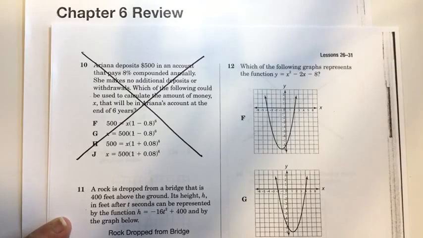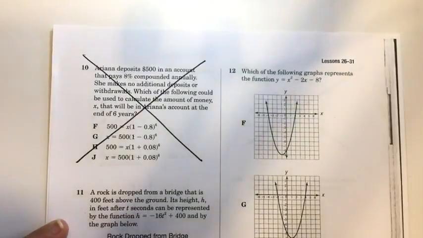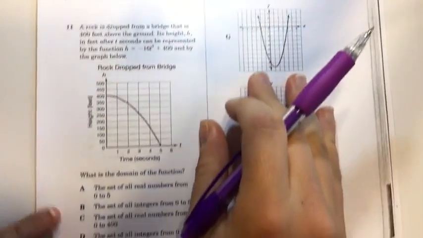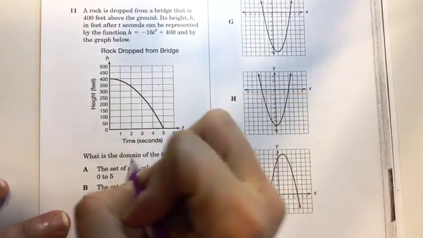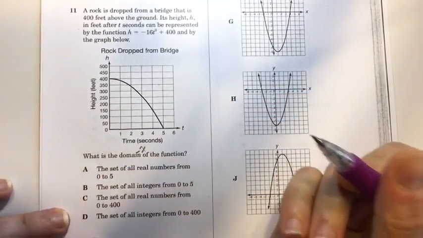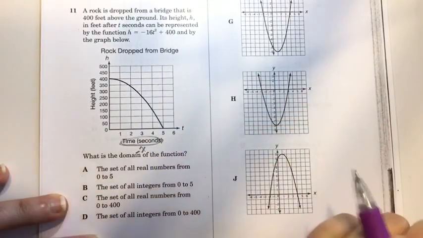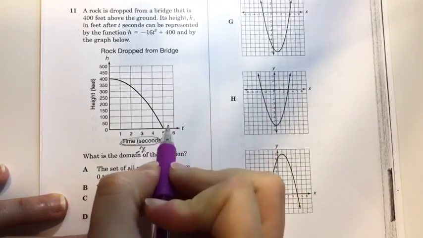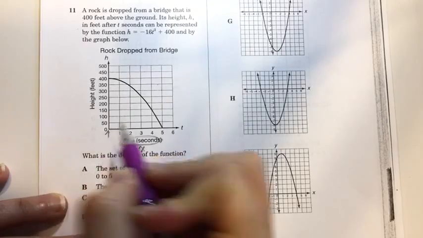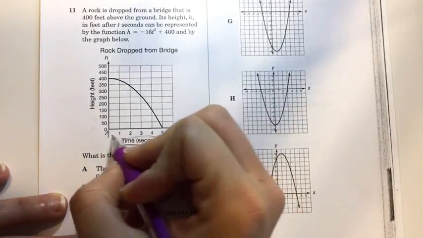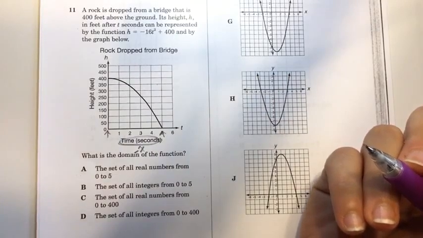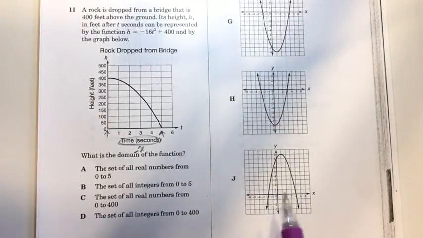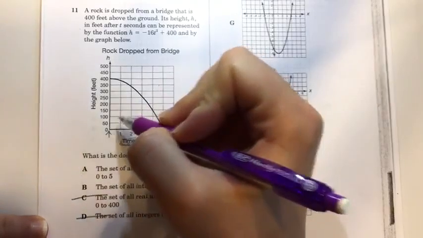All right, here we are, hopefully finishing up chapter 6, picking up with number 11. We're skipping number 10. We've got a graph here, and it's just a simple domain question. What is the domain? Remember, domain is your x values. So we're looking at our time here. The lowest time this graph is ever going to use is 0, and the highest time is 5. So we know we're going 0 to 5. 0 to 400, that's the range.